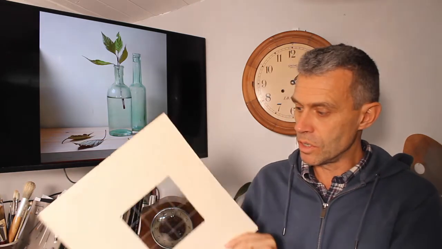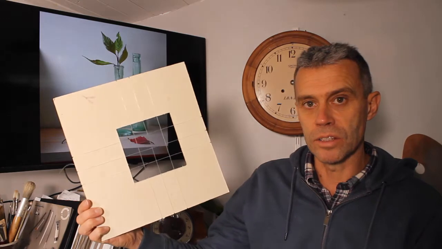I could use the sight-size method, where I basically transfer measurements across onto the canvas, and the image will be exactly the same size as the setup itself. But in this painting that I'm going to do now, I'm actually going to use the grid method, and rather than dividing my photograph up into a grid, I'm going to use a viewfinder like this.